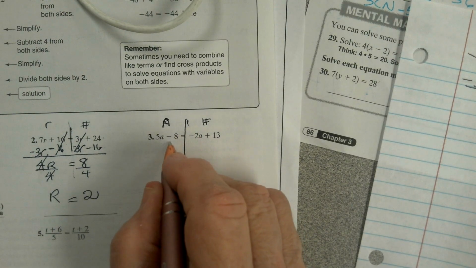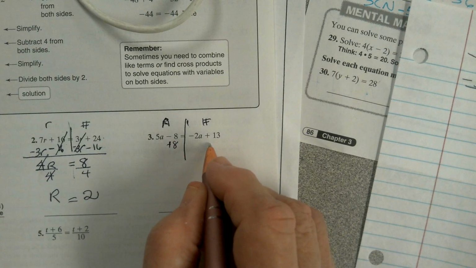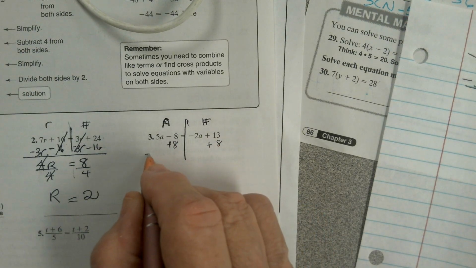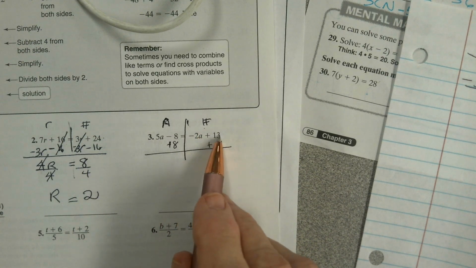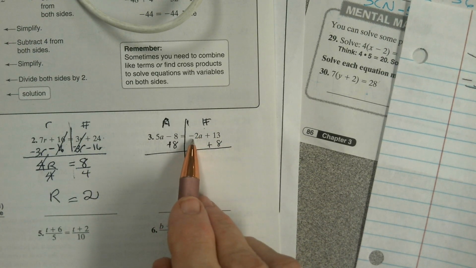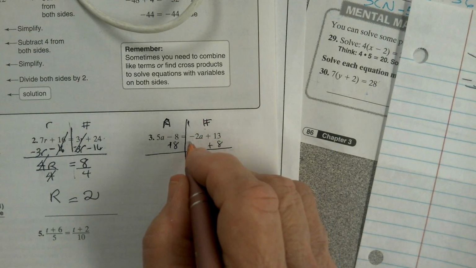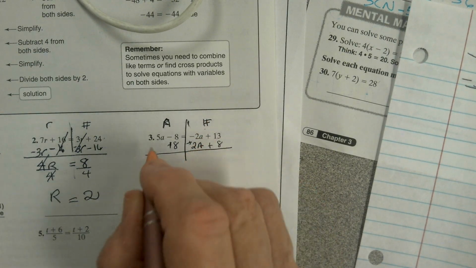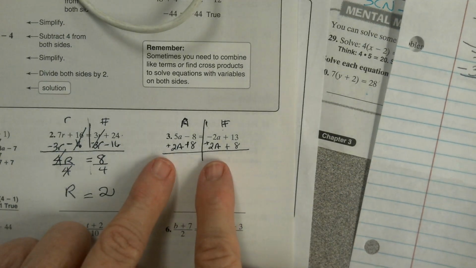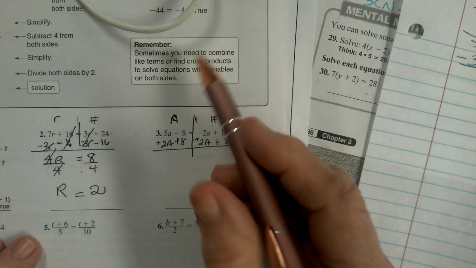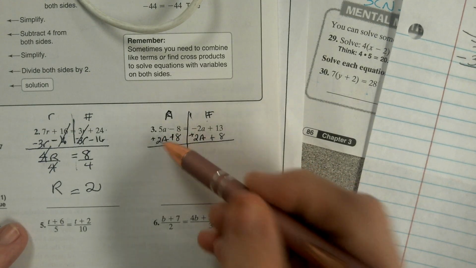The negative 8, by putting a positive 8, and over here putting a positive 8 under that number. And this is my number side, so what should I get rid of? That's a negative 2a, so we're going to put a positive 2a and a positive 2a. It balances on both sides. And so what's 5a's plus 2a's?